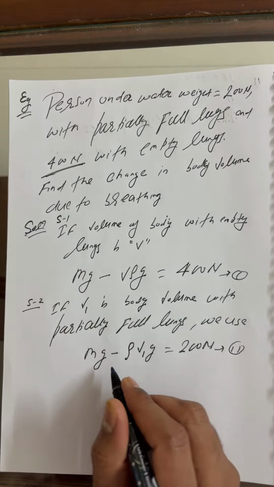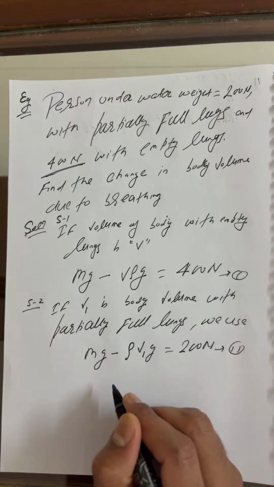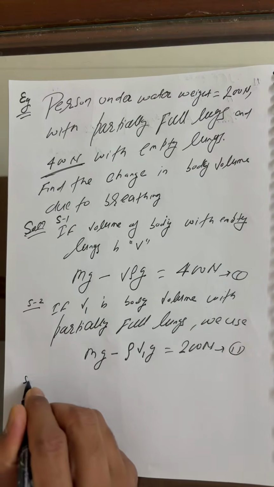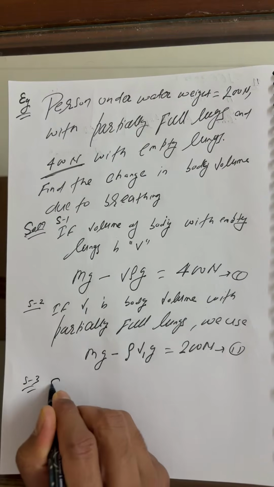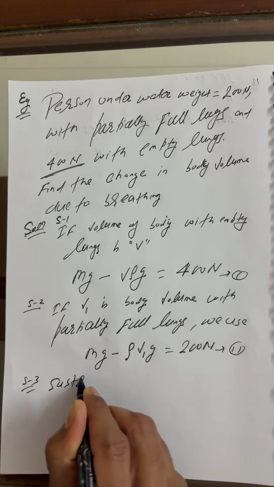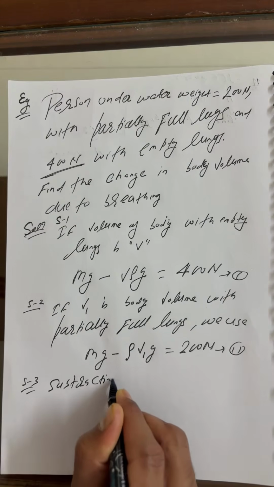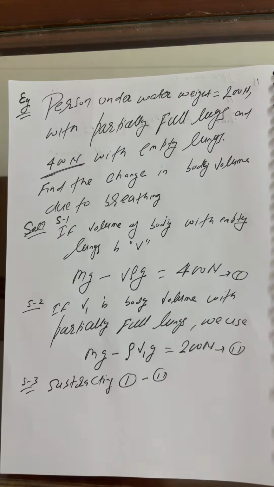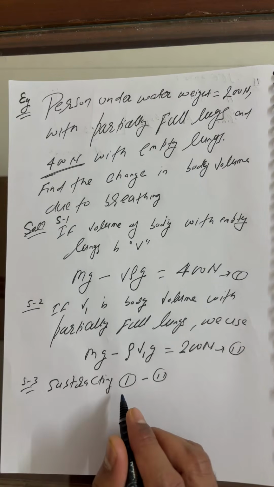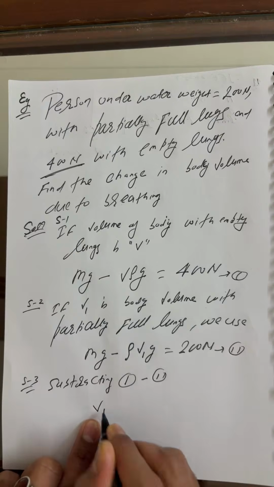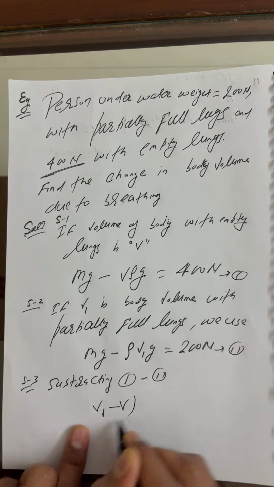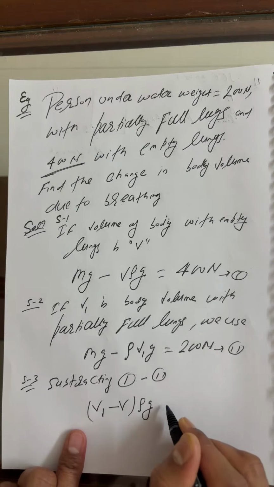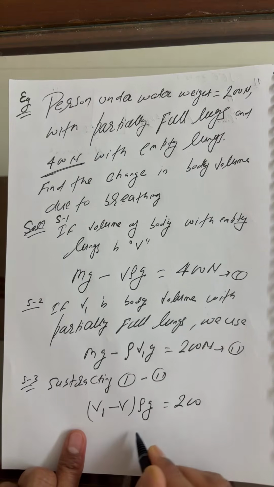Now subtract these two equations, equation first minus second. So you can write V1 minus V into rho g is equal to 200 Newton only.